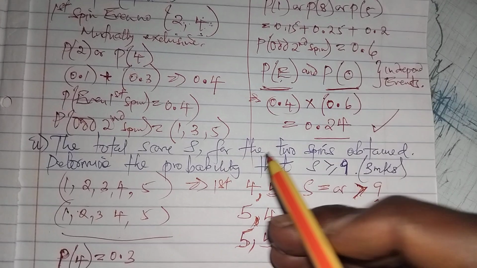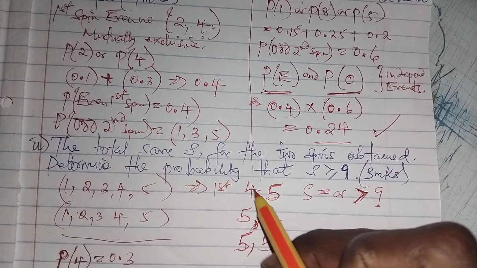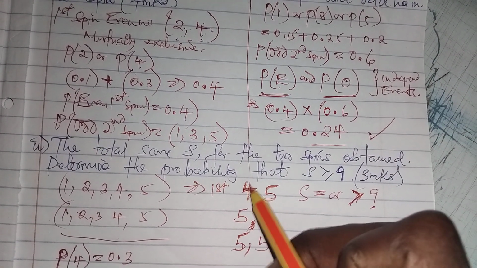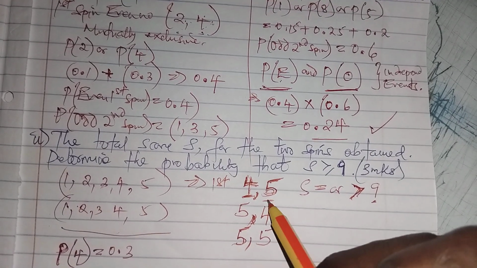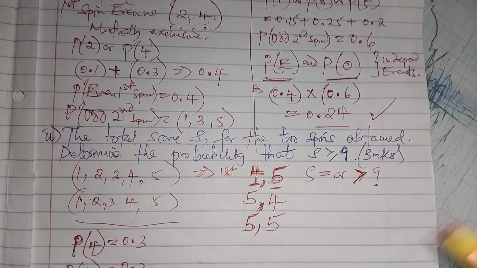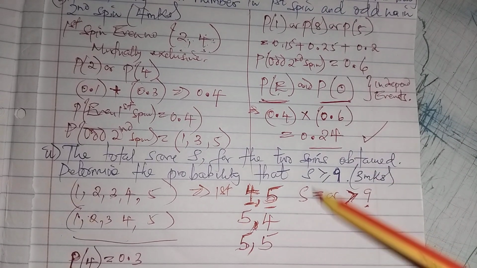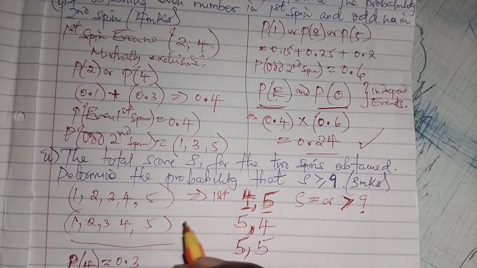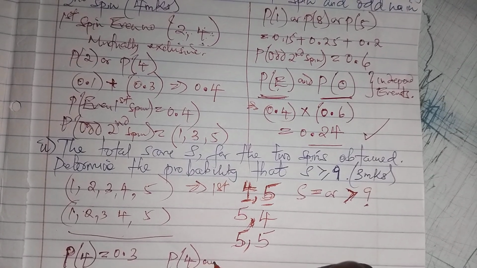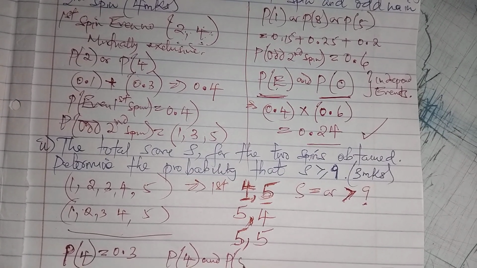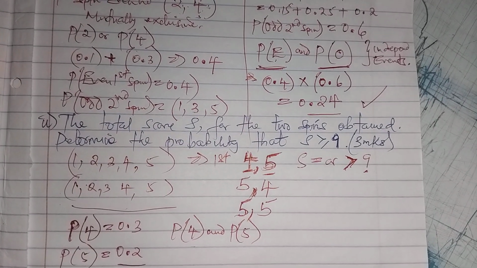So we are saying that for the first spin, if you get 4, then in the second spin you get 5. Now which kind of events are these?